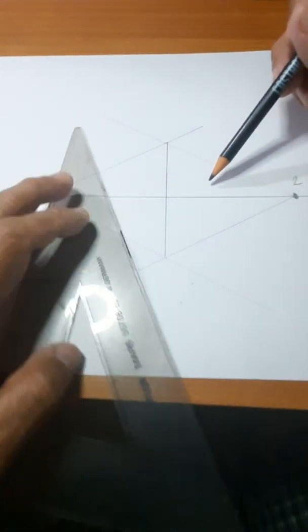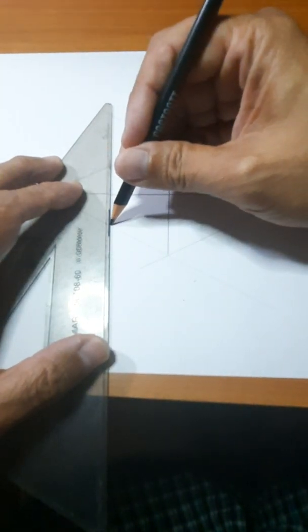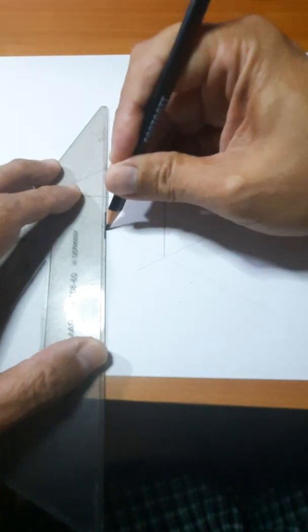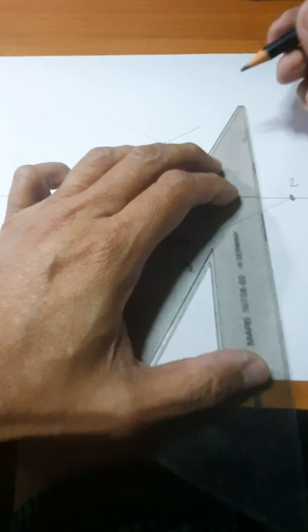So I'm just going to draw a simple house. I'm going to be erasing along the way so that you're going to see these lines, what they represent much better.